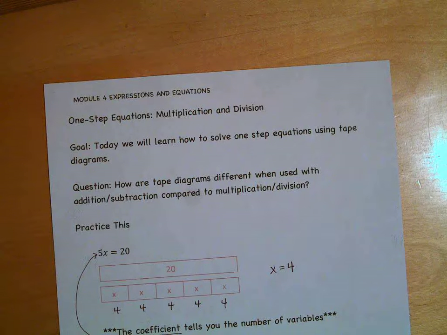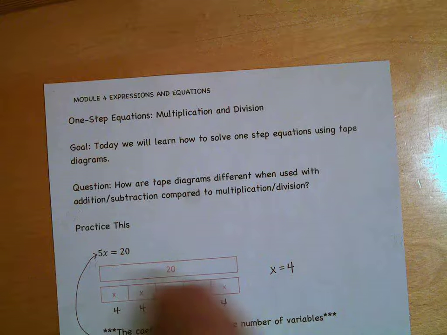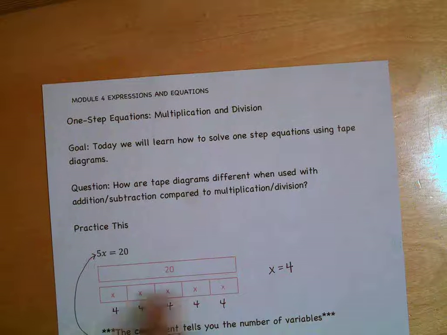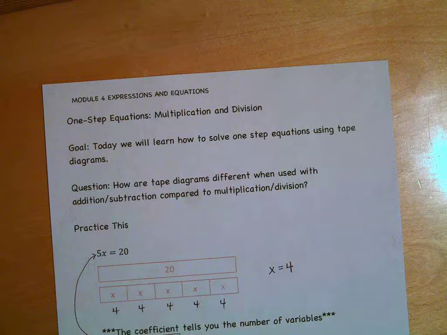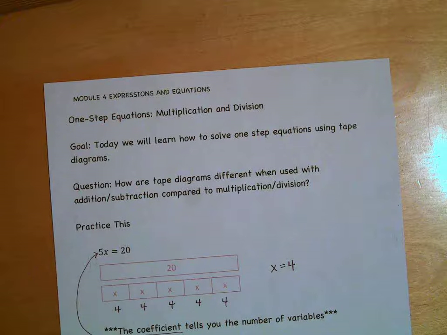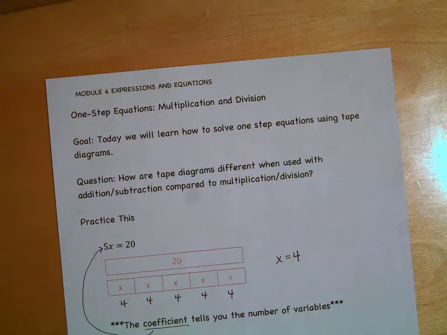So our goal for today, we will learn how to solve one-step equations using tape diagrams. We did that. How are the tape diagrams different when used with addition and subtraction compared to multiplying and dividing? Usually the biggest difference is that when the tape is divided up in multiplying and dividing, the only value you see in there is x, and that's what you're solving for. The coefficient tells you how many x's you need, and then you just have to solve. All right?